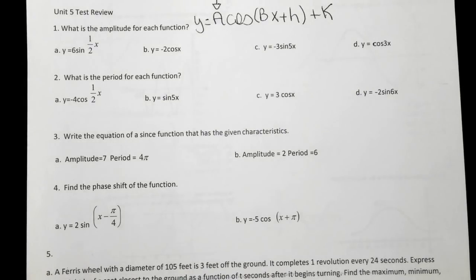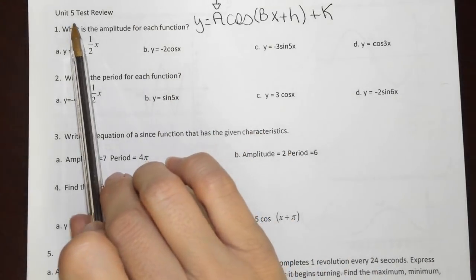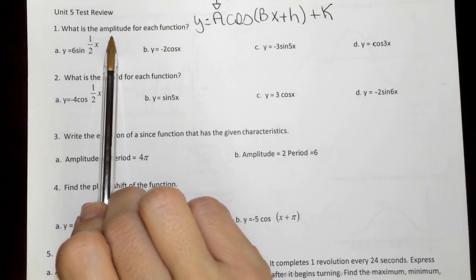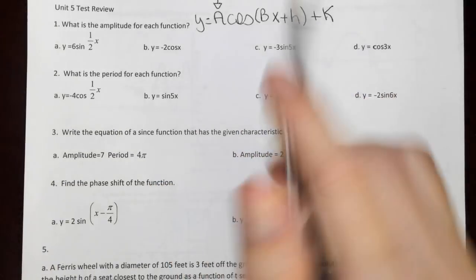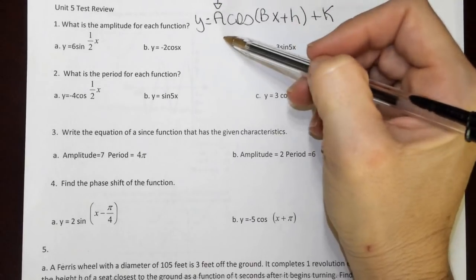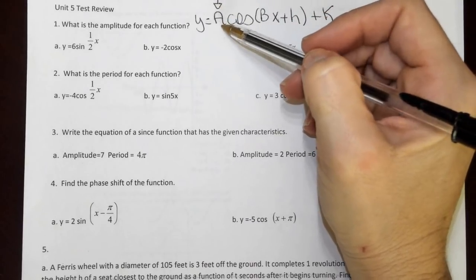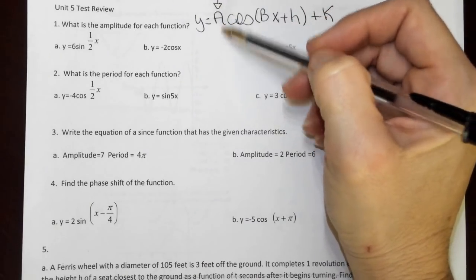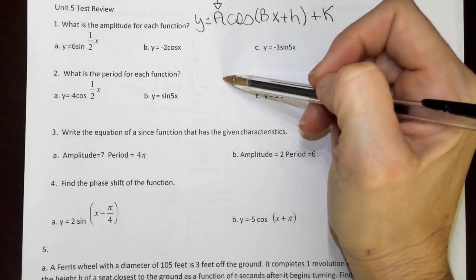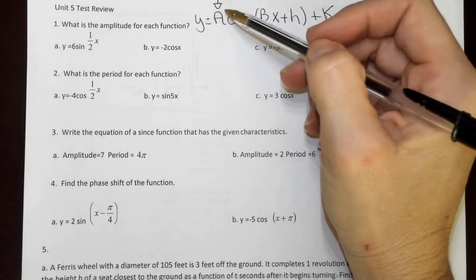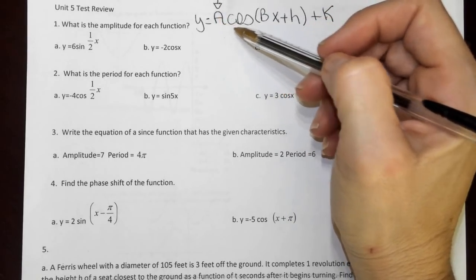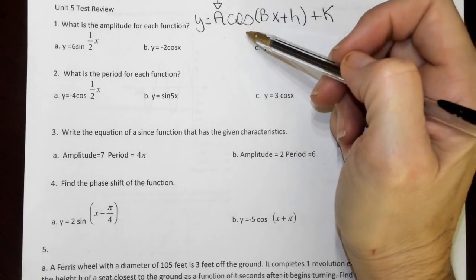All right, this review is going to get you ready for Unit Test 5. The first question asks me for the amplitude. The amplitude is always going to be, when you're looking at an equation, the coefficient out front. But because amplitude is the distance from the axis of wave to the top, and it's a distance from the axis of wave to the bottom, it can never be negative. So anytime they ask you for the amplitude, it's going to be the coefficient in front of the word, but it cannot be a negative.